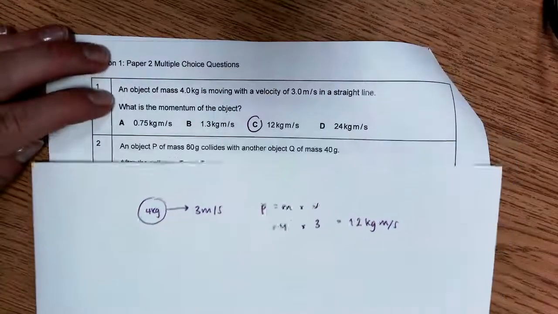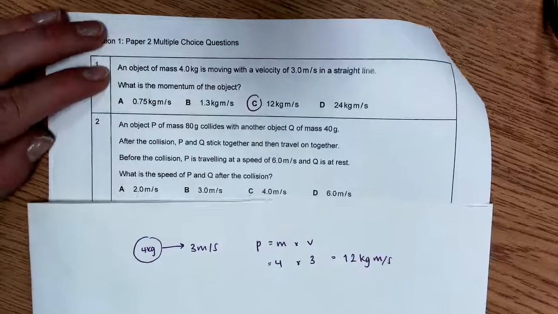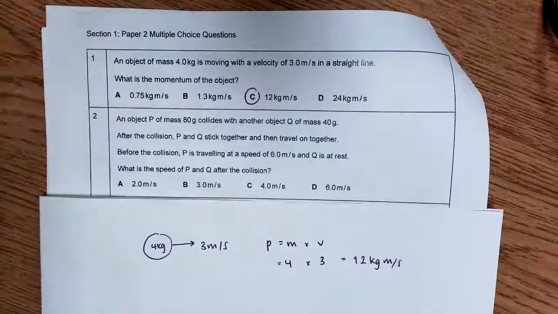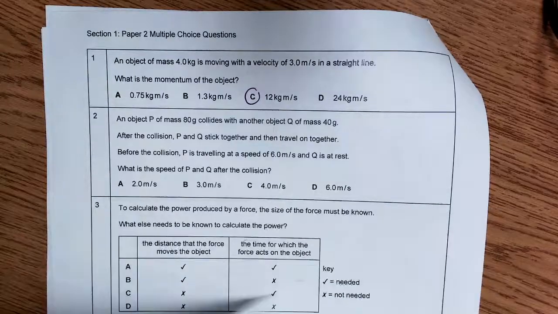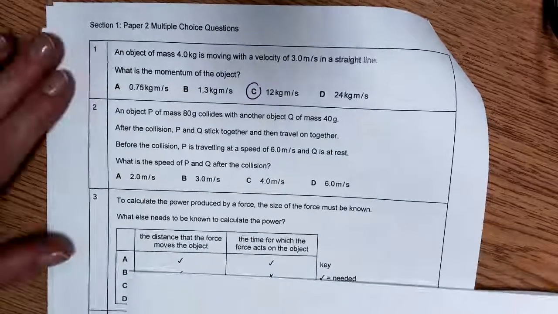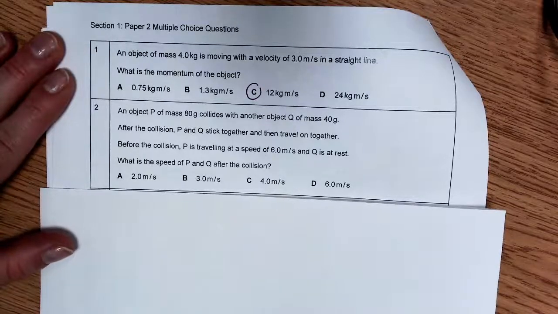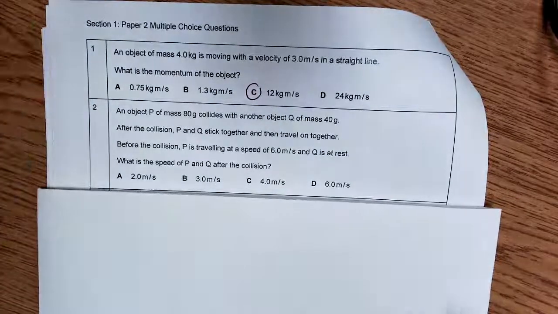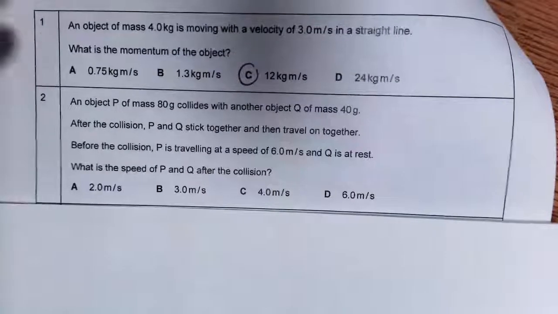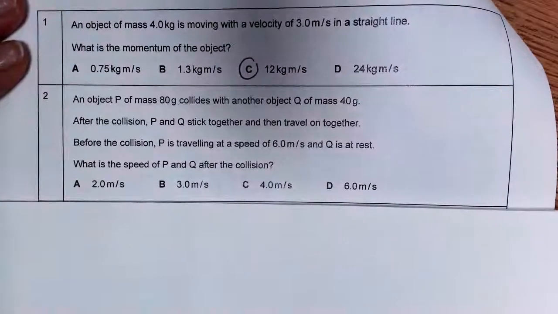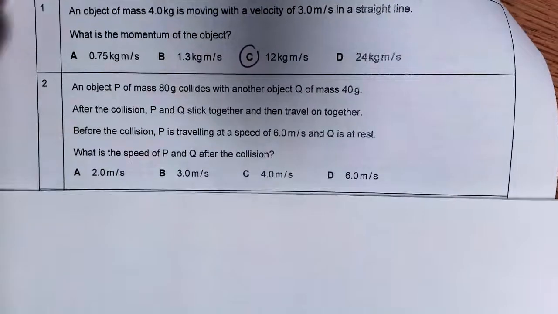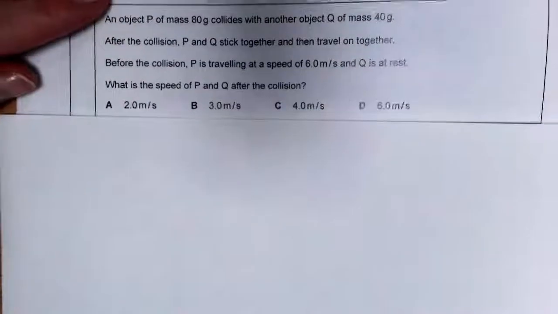Okay, question 2 then. So we've got an object P of mass 80 grams colliding with another object Q of mass 40 grams. After the collision, P and Q stick together and then travel on together. Before the collision, P is travelling at a speed of 6 meters per second and Q is at rest. What is the speed of P and Q after the collision? So let's sketch this out as well.